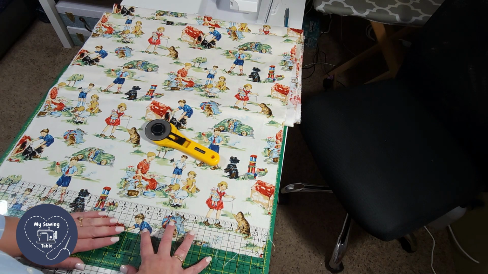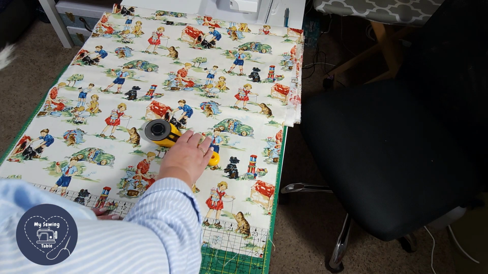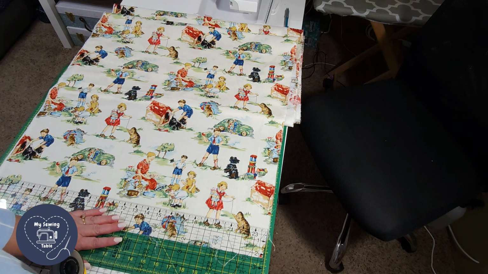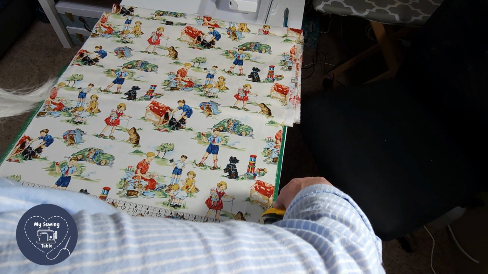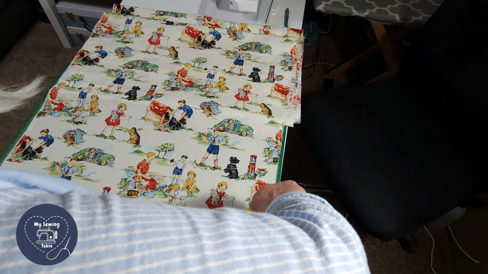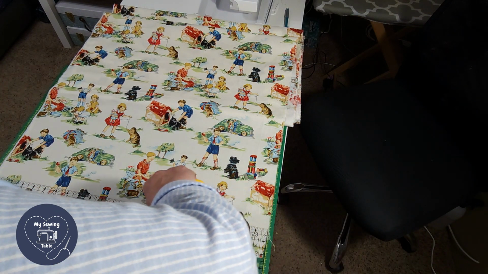Okay, so then I'll hold firmly. For me, I'm holding firmly with my left hand because I'm right-handed, and I'm going to cut all the way across from one end to the other.